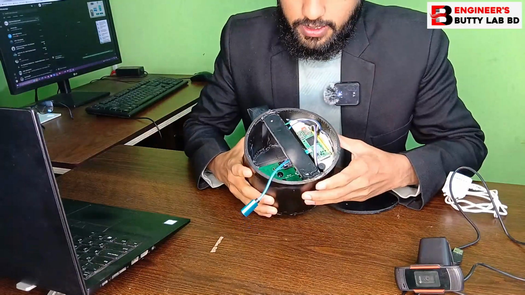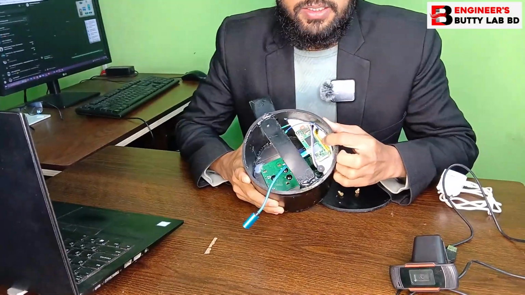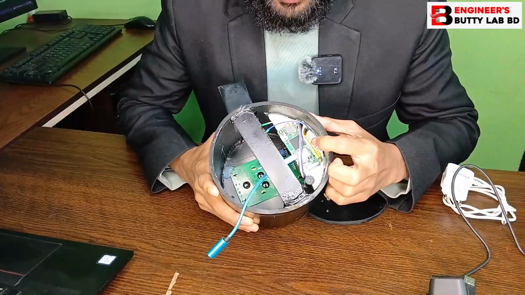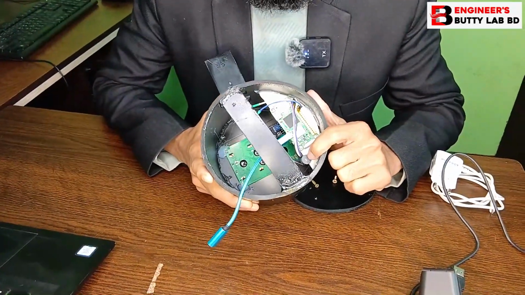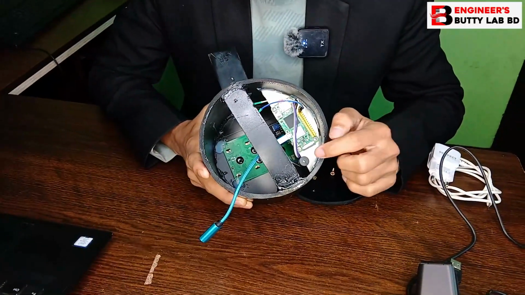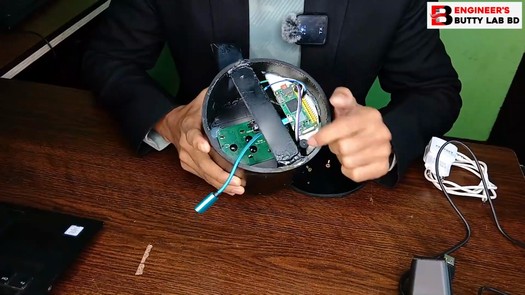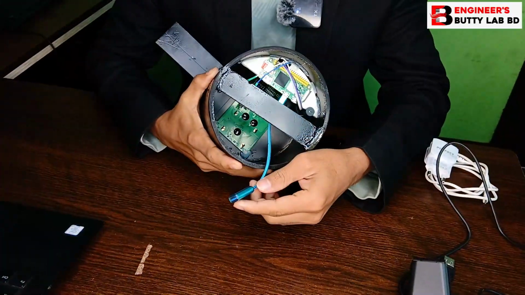So you see here, please focus on it. It's a Raspberry Pi Zero 2 W, and here we included a buzzer. In this system, when our scheduled time arrives, at that moment it will make a sound. And this is a USB cable. It's basically OTG to USB.